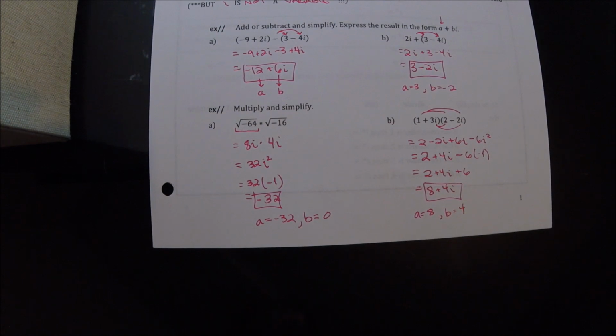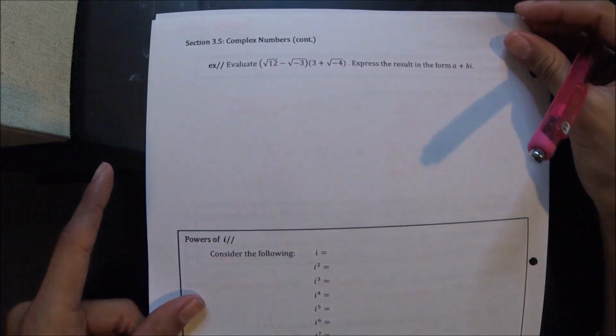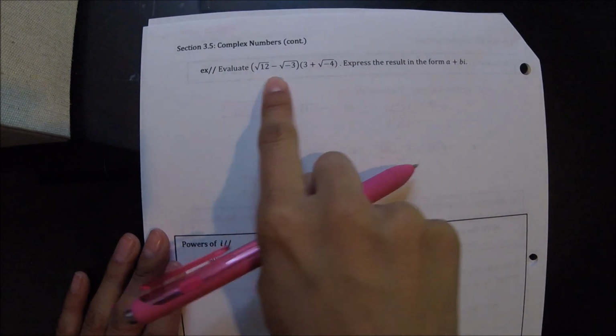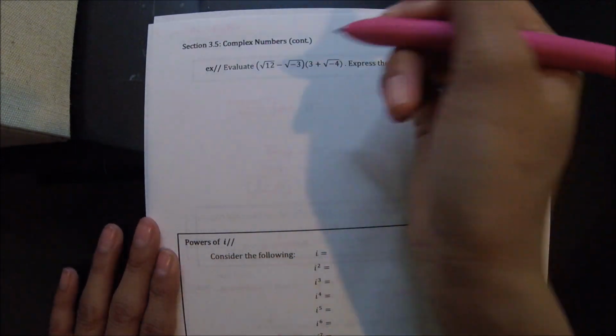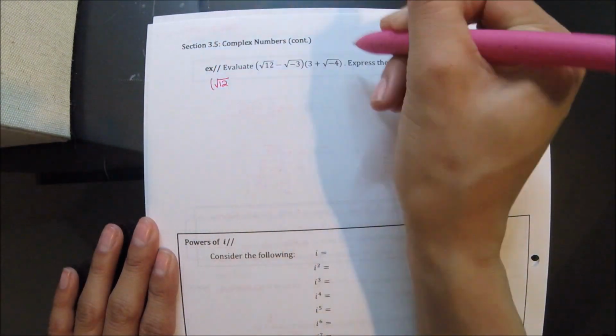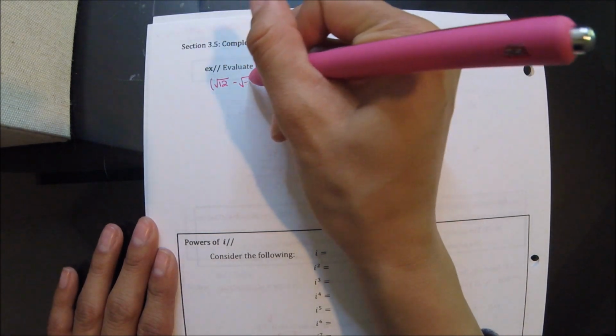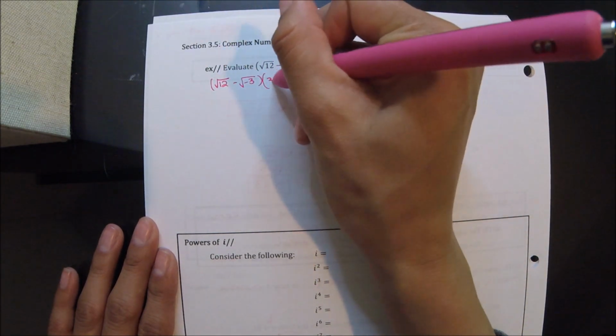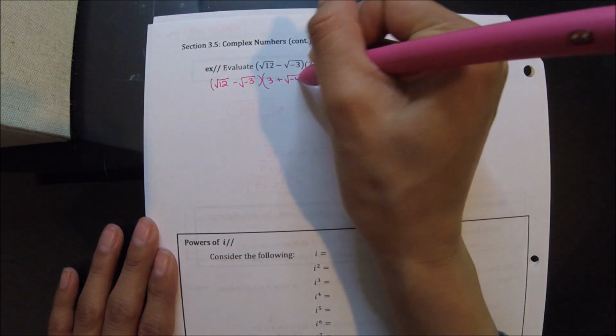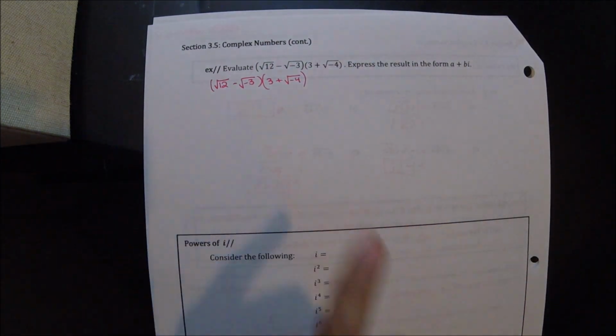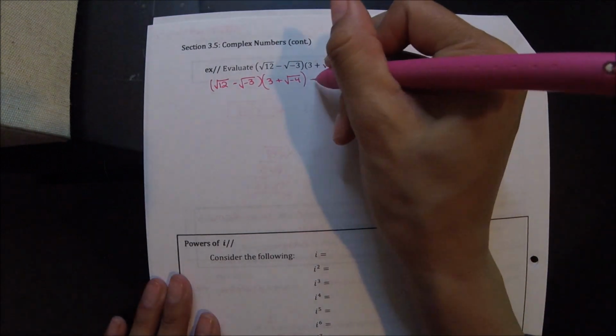Okay. And then let's do one more on the next page. There's no i's involved in this expression right now, but let's just rewrite it. Root 12 minus root -3 times 3 plus root -4. So we see that there's roots of negative numbers, so i is going to be incorporated at some point.